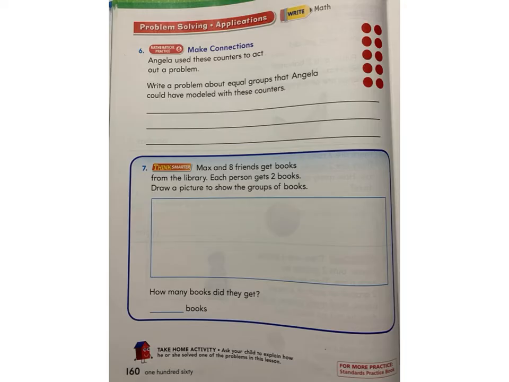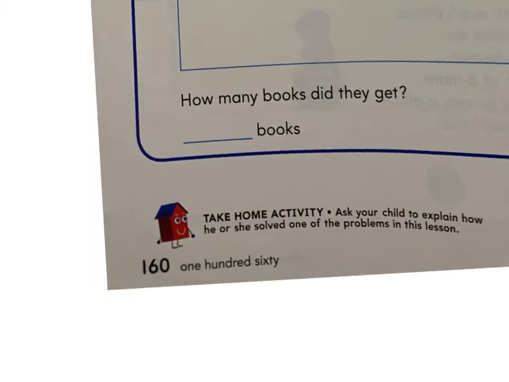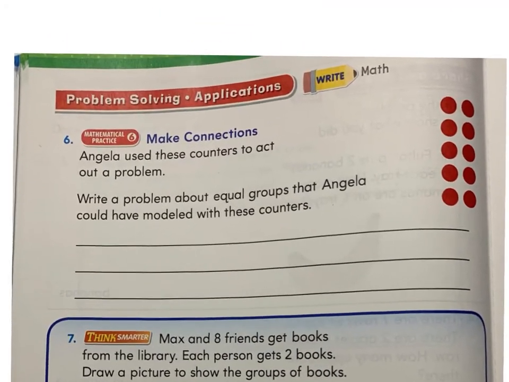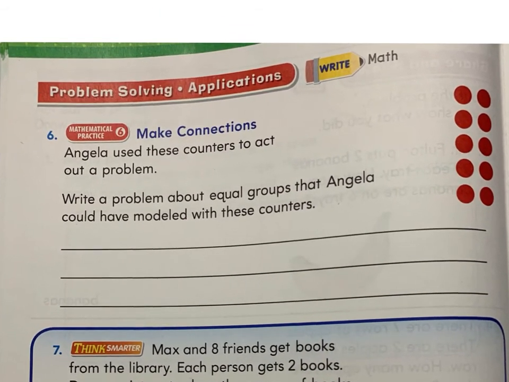Let's look at page 160 in your colored math book. Page 160. Let's do this top one together, number 6. So make sure you're writing with me. Angela used these counters to act out a problem. Write a problem about equal groups that Angela could have modeled with these counters. So we need to write our own word problem.